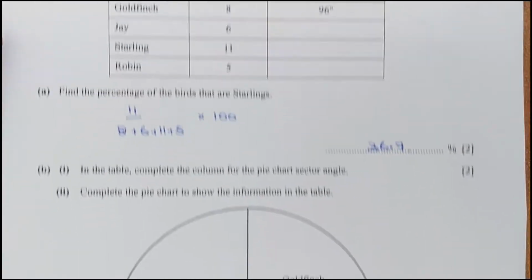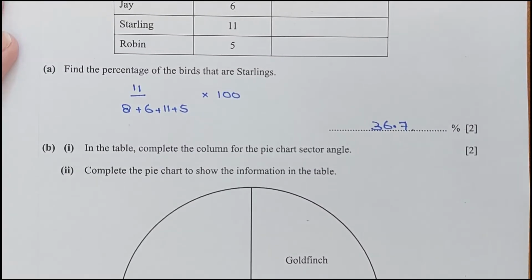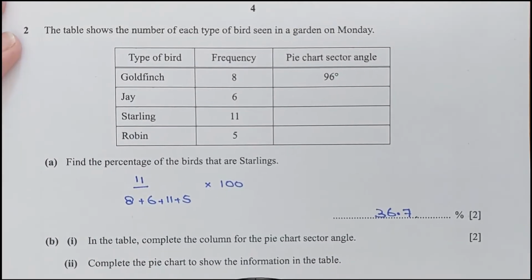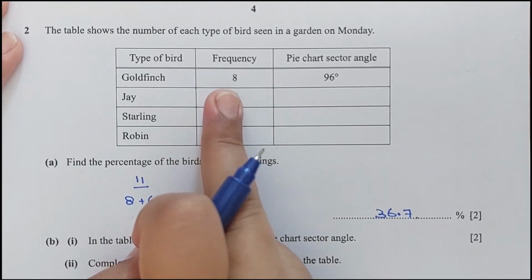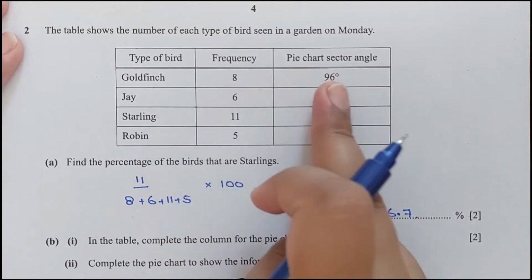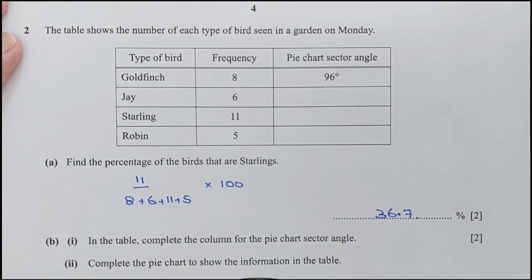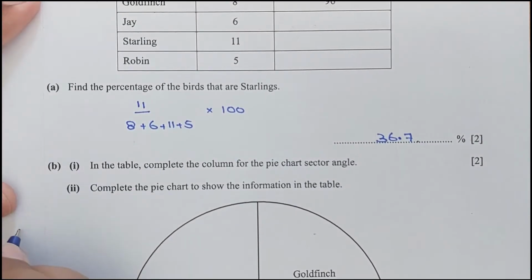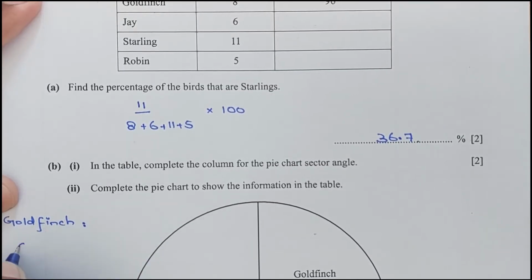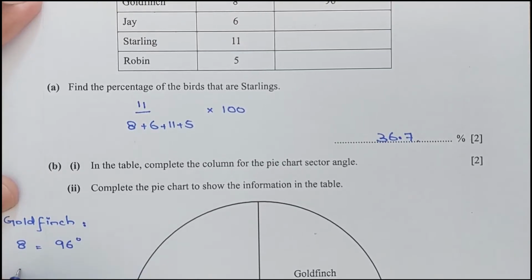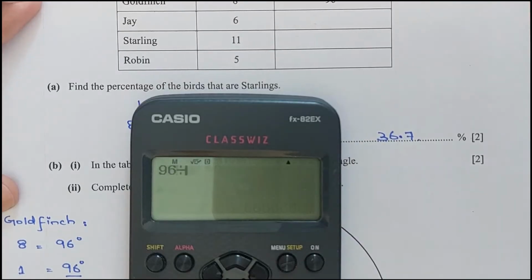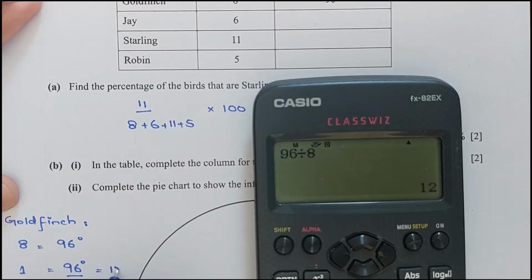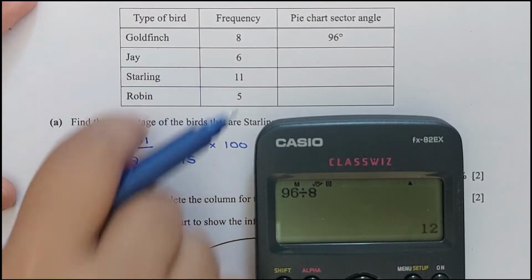All right. Now for part B, number 1 in the table, complete the column for the pie chart sector angle. So this angle column we have to complete. For the first one we have been given the frequency. Goldfinch frequency is 8 and the pie chart sector angle is 96. When the frequency is 8, the sector angle is 96 degrees. When the frequency is 1, the sector angle is 96 over 8, which is 12 degrees for 1.